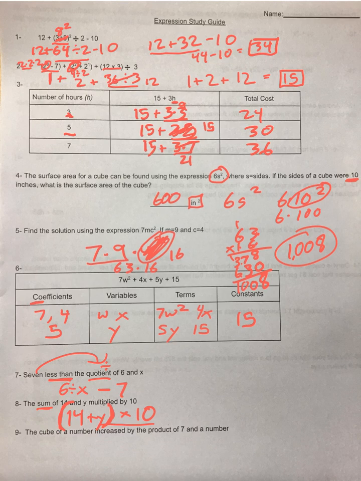Okay, and our last one, a cube of a number, and I know cube is n to the 3rd power, but we say cube. Cube of a number increased by, and I know increased is addition. Product is multiplication of 7 and a number. And it doesn't clarify very well, but it's the same variable here, so we're going to use 7. The product of 7 and a number is 7 times a number. Okay, there's page 1.